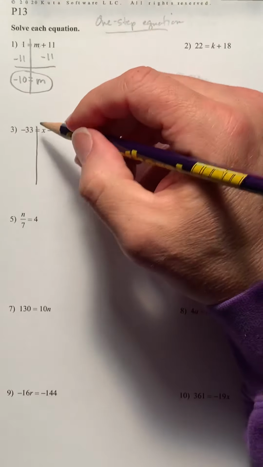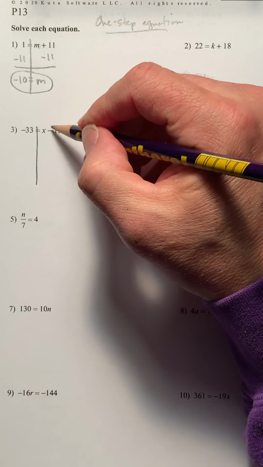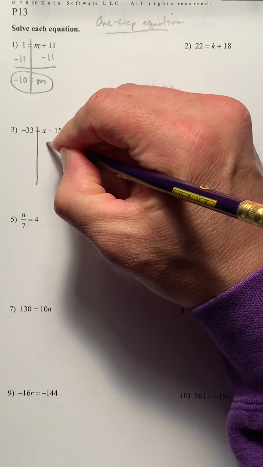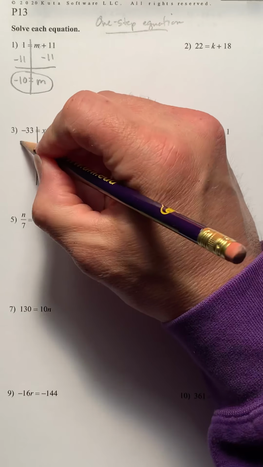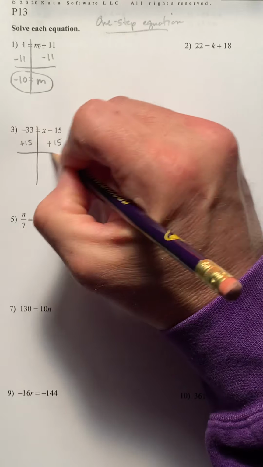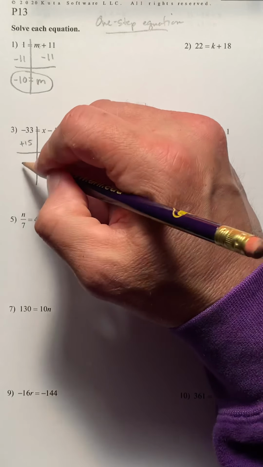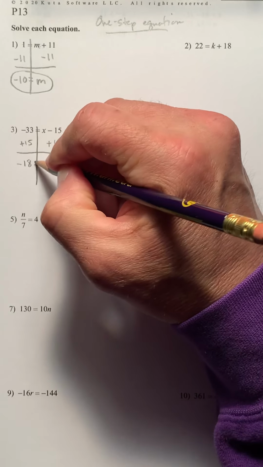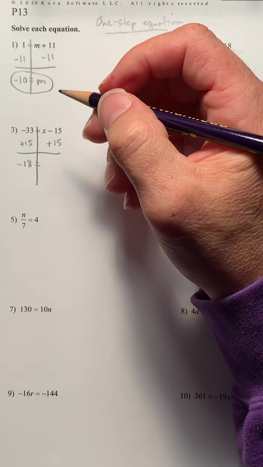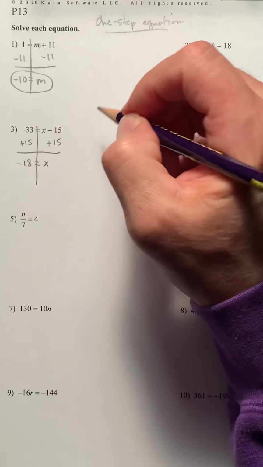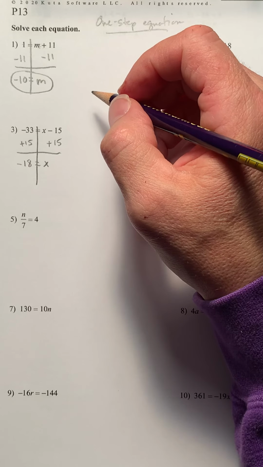In the case of question number 3, I have an x with a minus 15. I got to do the opposite of minusing 15. I'm going to add 15 to both sides of the equal sign. So I go, because what I do to one side, I do to the other, and I go negative 33 plus 15. That's probably a calculator problem. Type it in, double check, negative 18. And here I still have an x because the minus 15 and the plus 15 cancel each other out.